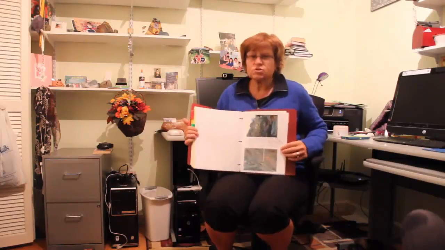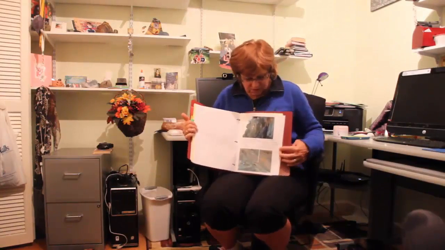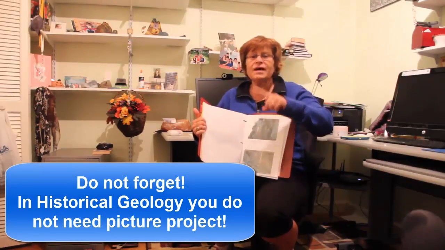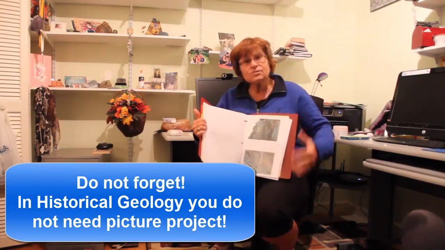Now, the picture project. What do I want in the picture project? I would like you to take 7 pictures of 7 different things geologically, whatever we learn, like for example the mass movement. Then you learn about leaning trees. That is a good example. Or if you go anywhere and you find a syncline, that's a good example.